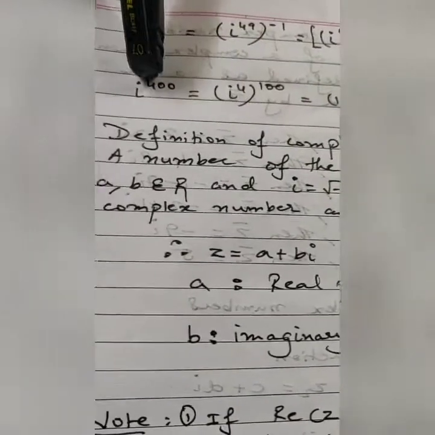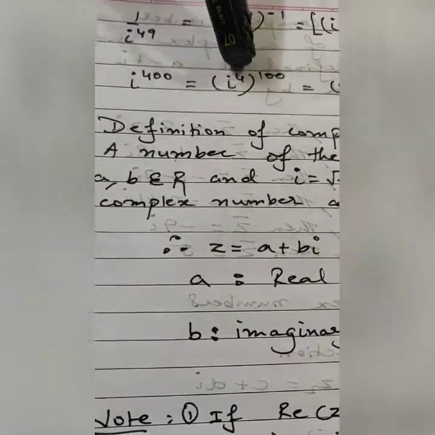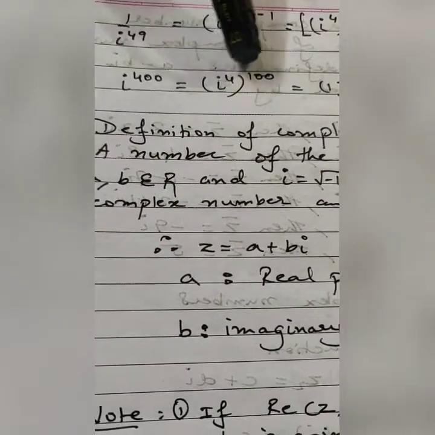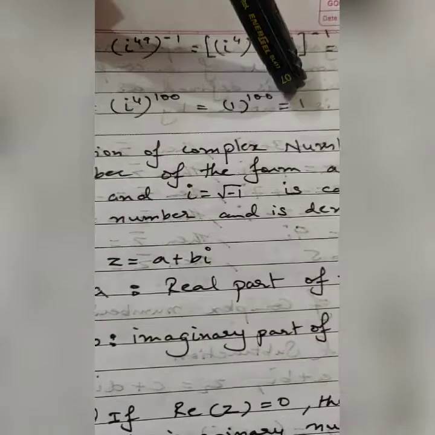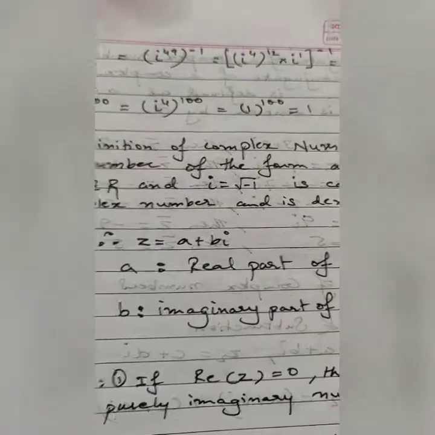And suppose we take a higher number like i raised to 400. You know 400 is a multiple of 4, so it's (i raised to 4) raised to 100. So that's 1 raised to 100, and it is simply becoming 1.